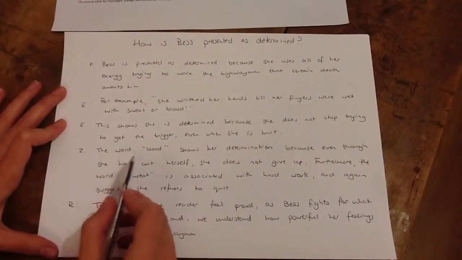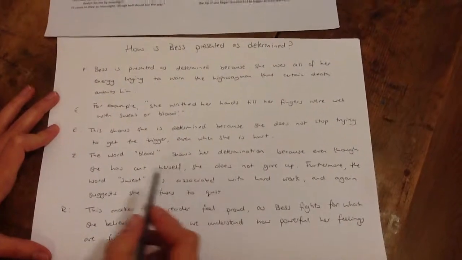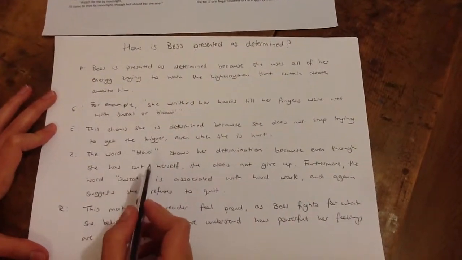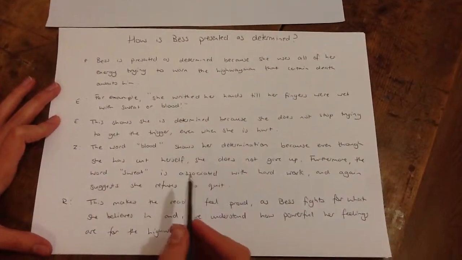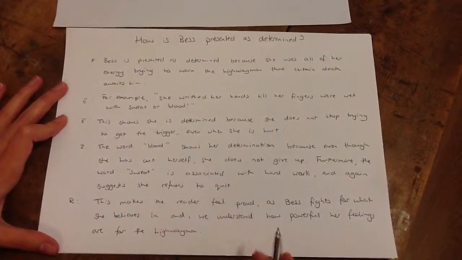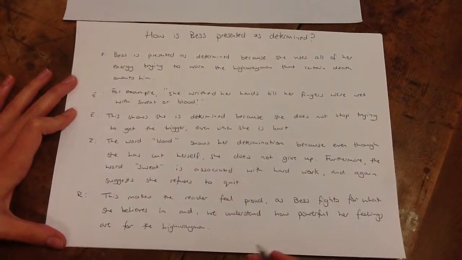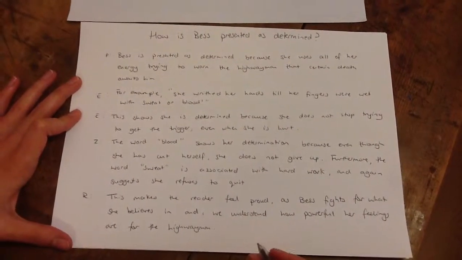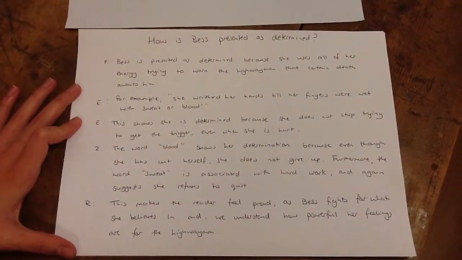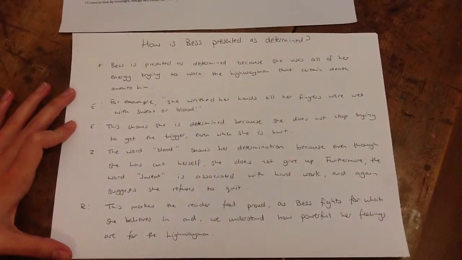So zooming in on a key word and explaining why that word is effective, explaining what it adds to our understanding of a character's situation, or to a description of setting, or to our understanding of the context or something that has happened in the poem or story.